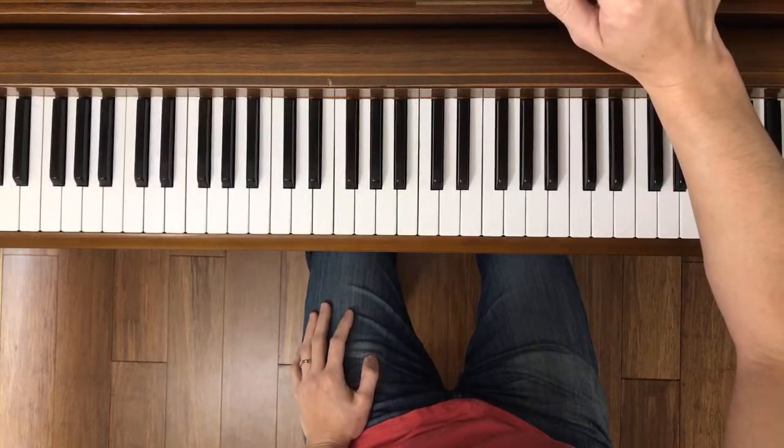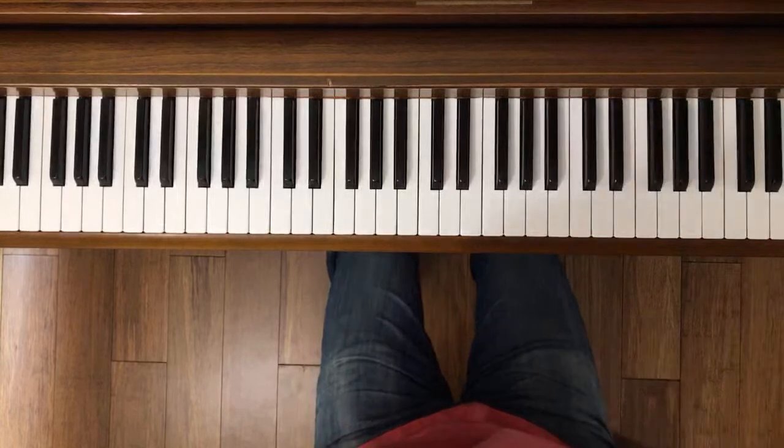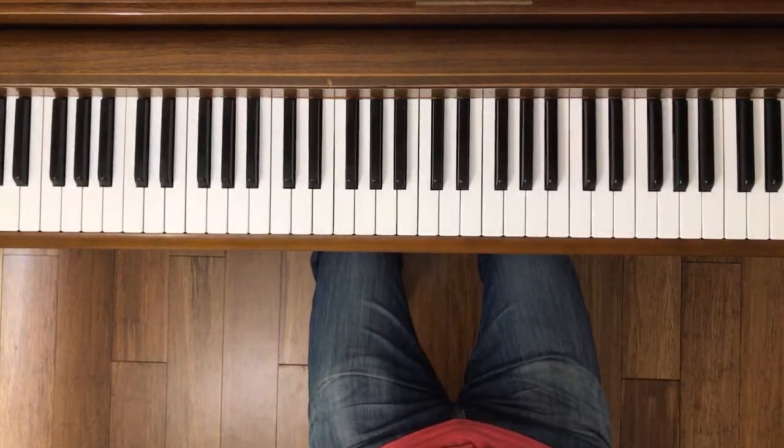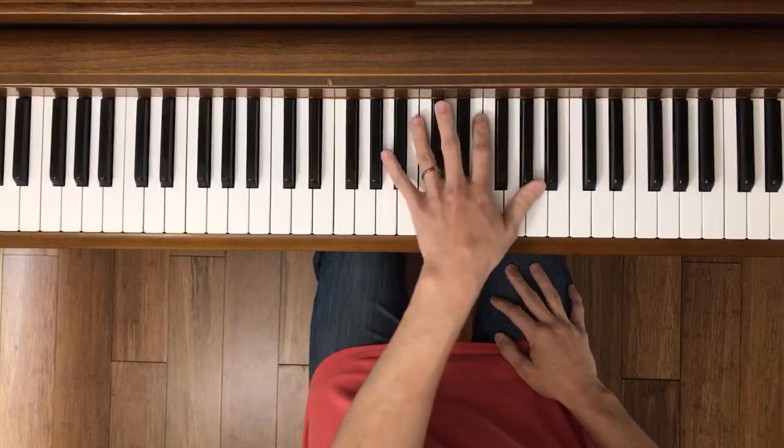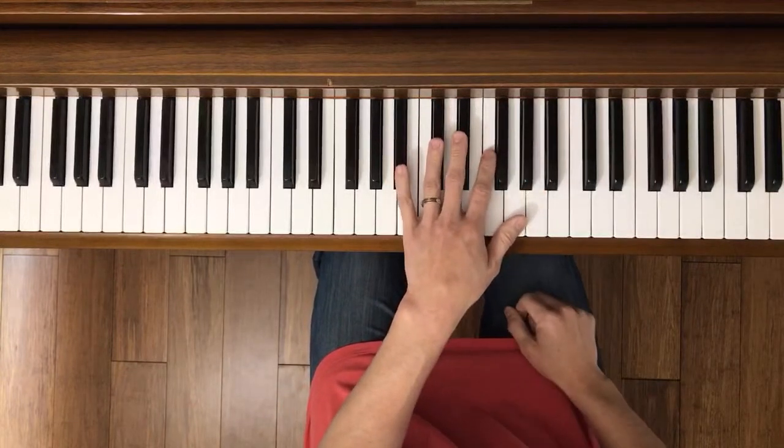All right, let me zoom out real quick. Okay, this is Toss a Coin from The Witcher. First thing you're going to do is divide it up into sections, okay? So I'm going to take from the beginning, and I'll show you the first part I would practice if I were you at home.